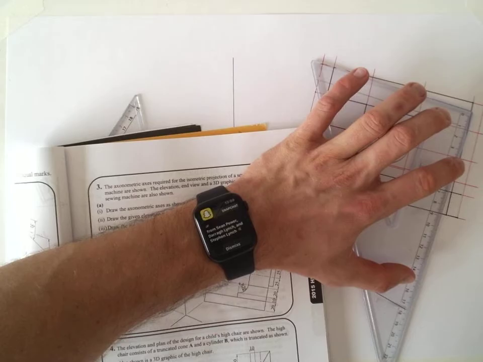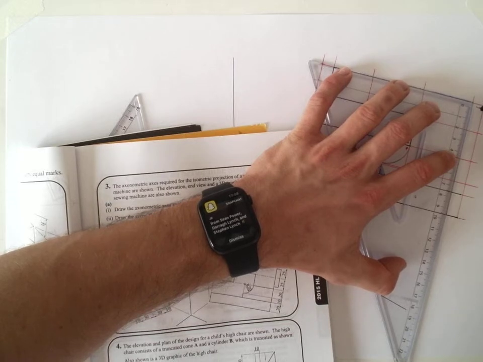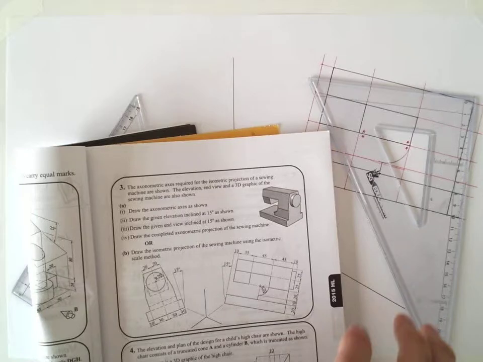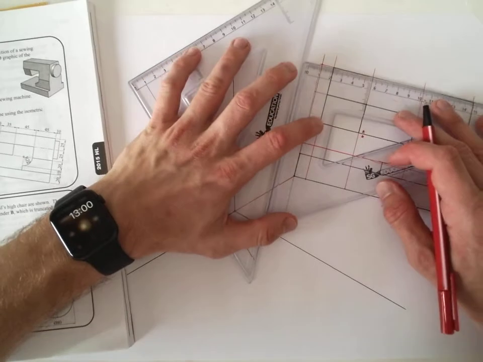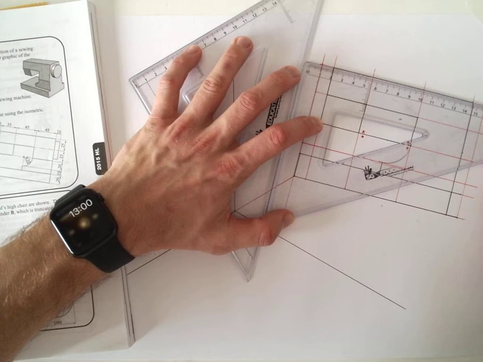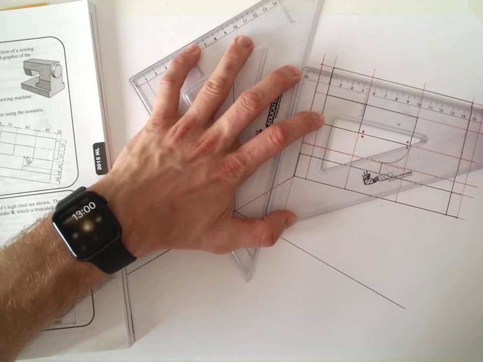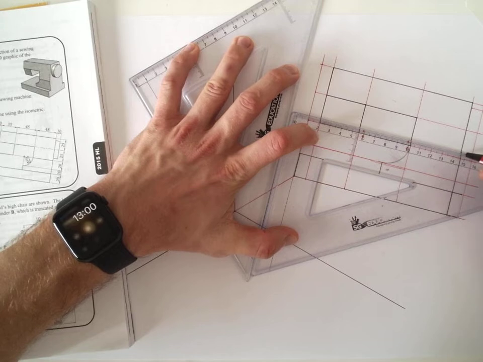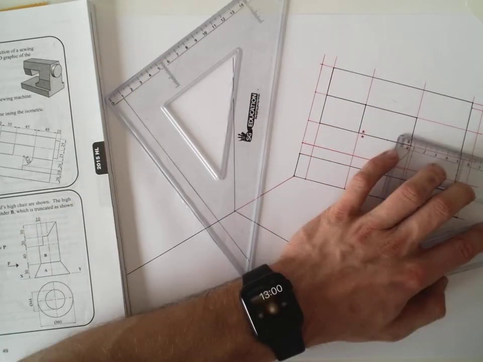So I'm going to come 20 above and below here. You can put that in heavy now.